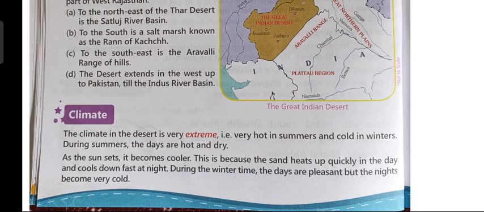The climate in the desert region is very extreme. Extreme means that in summers it is very hot and in winter it becomes very cold. During summer, the days in the desert are very hot. In the morning time, it is very hot and dry. But when the sun sets, it becomes cooler. When the sun goes down, it becomes very cold.